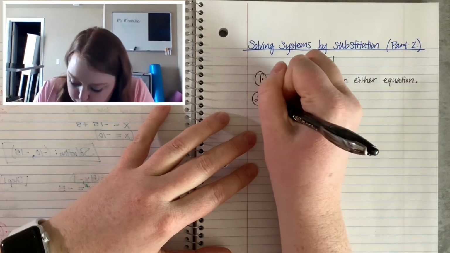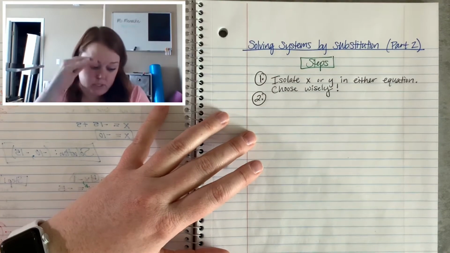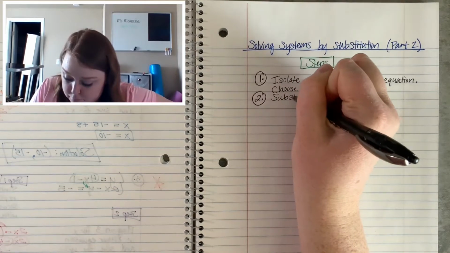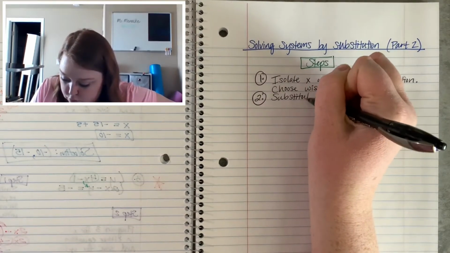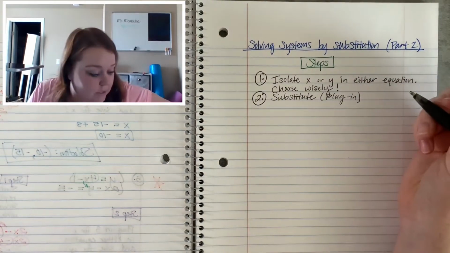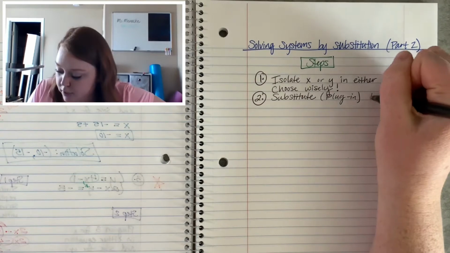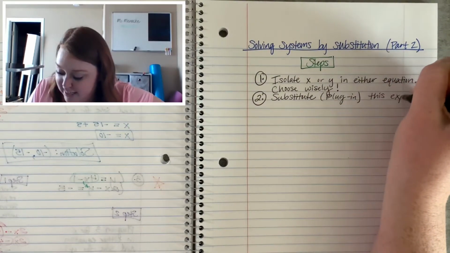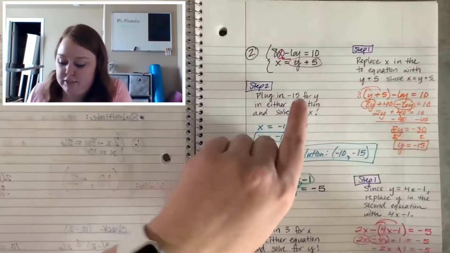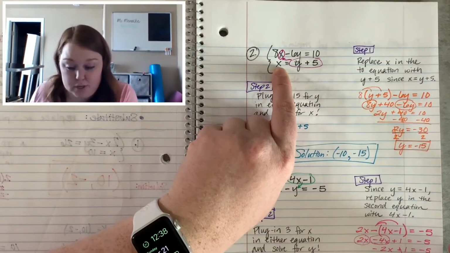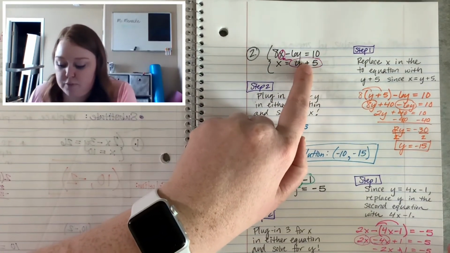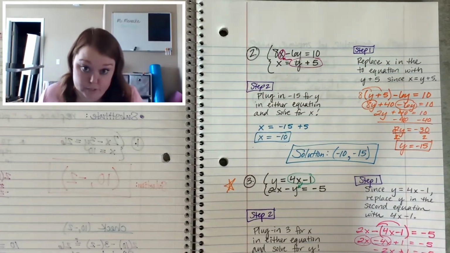Step 2, after you have X or Y isolated in either one, step 2 is to substitute, which you can say plug in if you really want to, or replace. Substitute this expression, and what I mean by this expression, like this right here, X is isolated, that was step 1, and then we substituted this expression, Y plus 5, that's what we substituted in for X in the other equation.